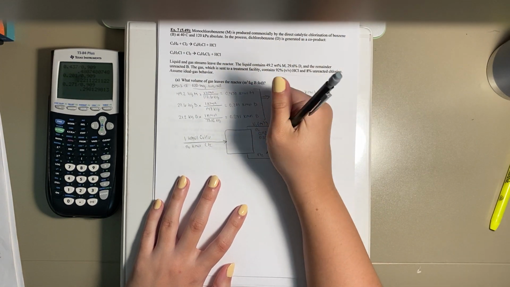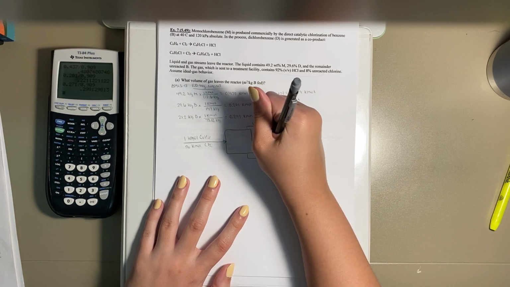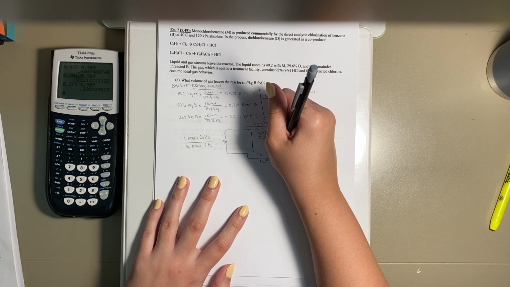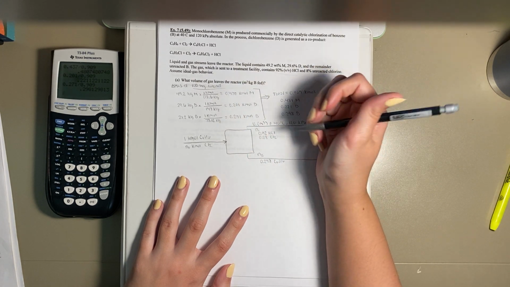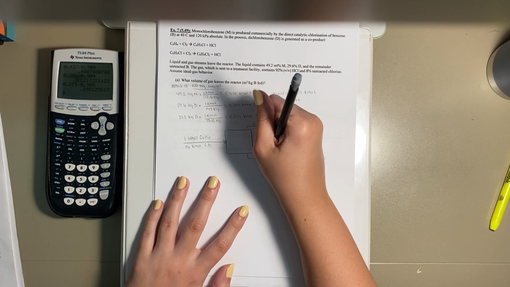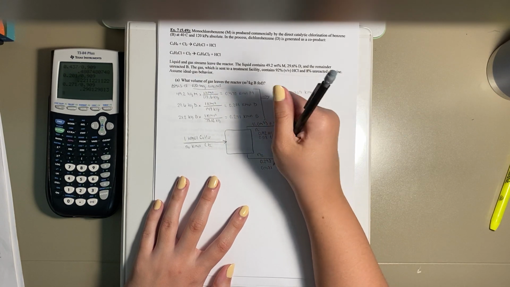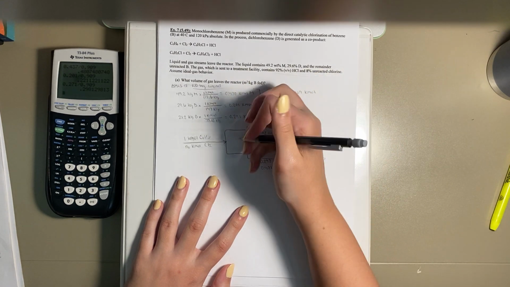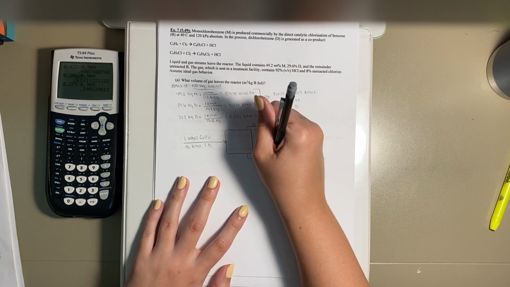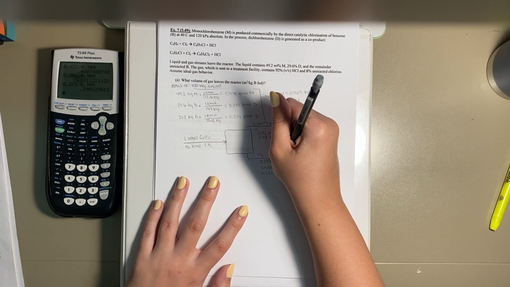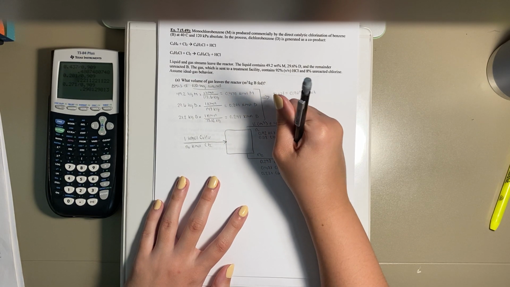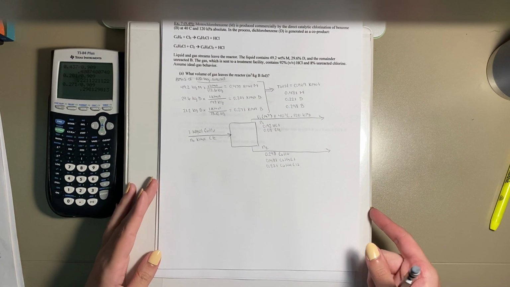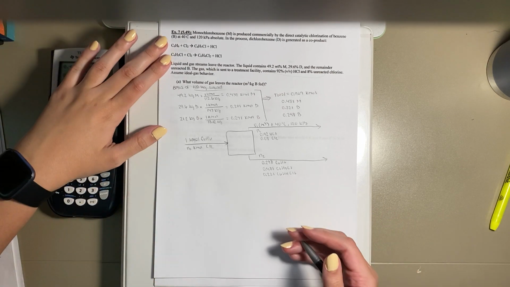So some number of moles of liquid flowing here with a molar composition of 0.298 C6H6, 0.481 C6H5Cl, and 0.221 C6H4Cl2. So then what we're going to do is, we have our equations up here.